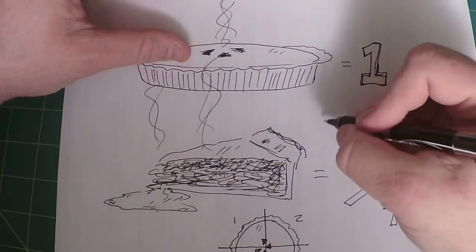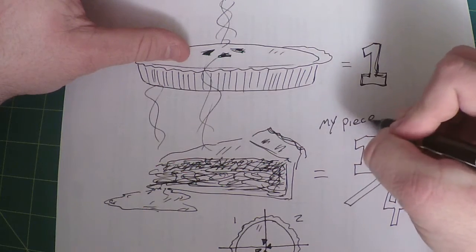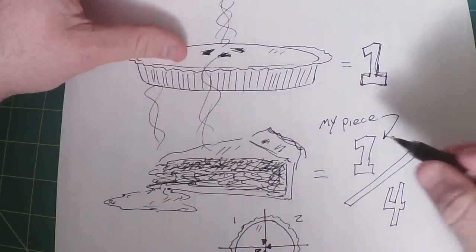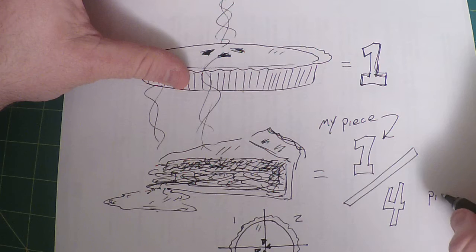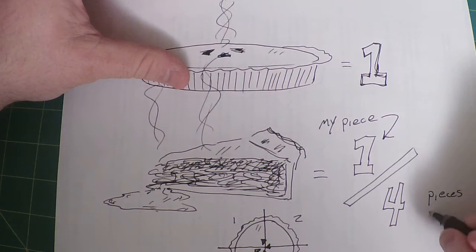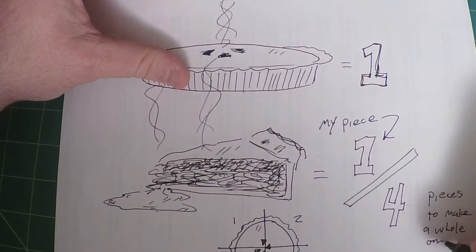So this number represents my piece, or how much I have, and this number represents pieces to make a whole one.